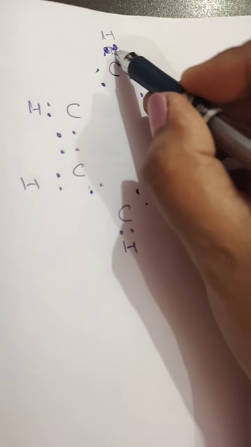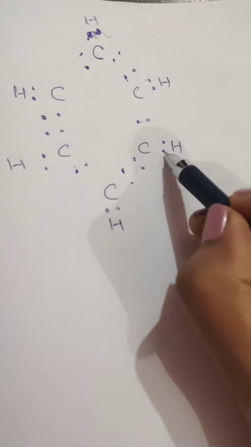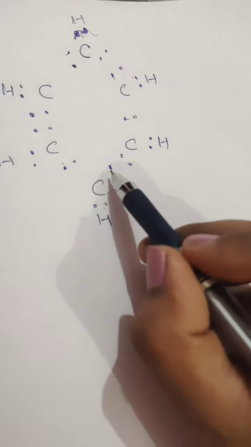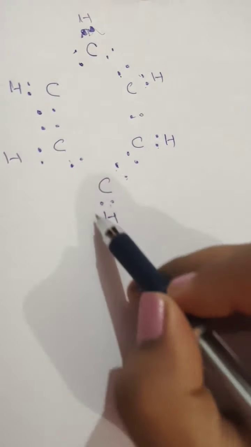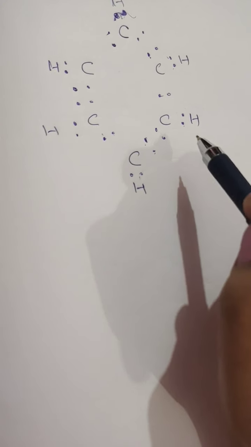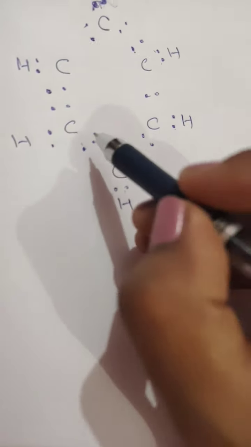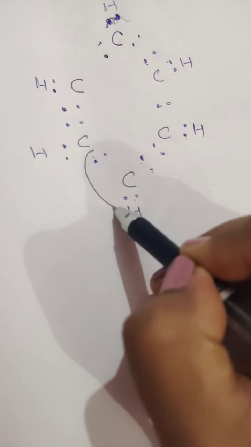Okay, so 1 of hydrogen, 1 of carbon, 1 of hydrogen, 1 of carbon, 1 of hydrogen, 1 of carbon. So 1, 2 and 3 of this carbon and 1 of this carbon. If you calculate, you will have an equal number of electrons.